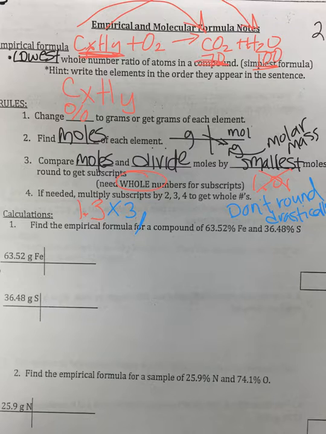If you have something like a 1.5 or a 2.5 or a 3.5, you'll get random numbers. What do you think you're going to multiply that one by? Not 5. 2. Thank you. So anytime you have 0.5s, you're going to multiply those guys by 2. Okay?